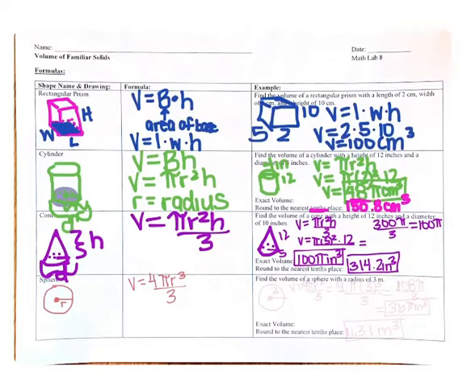So as usual, let's draw this out for ourselves. Has a radius of 3 meters. Let's write out our formula. Volume equals 4 pi r cubed over 3. Let's fill in what we know. We have 4 pi. The only thing we're plugging in is our radius, which is 3.